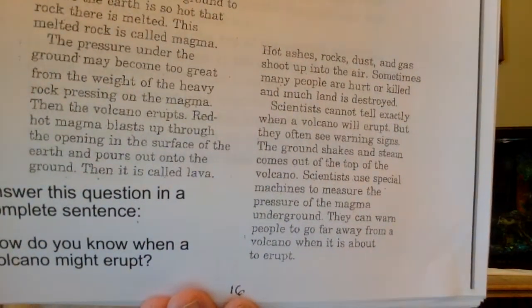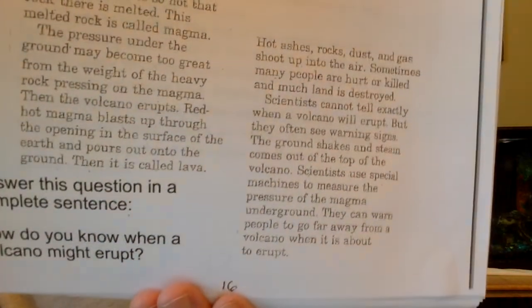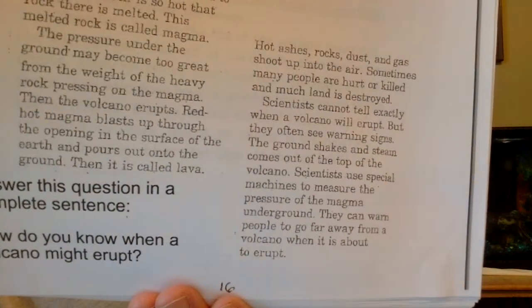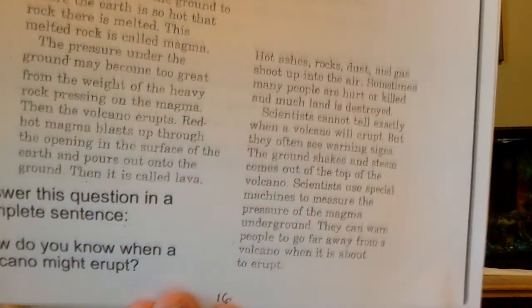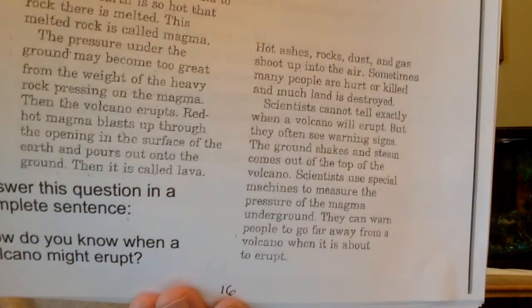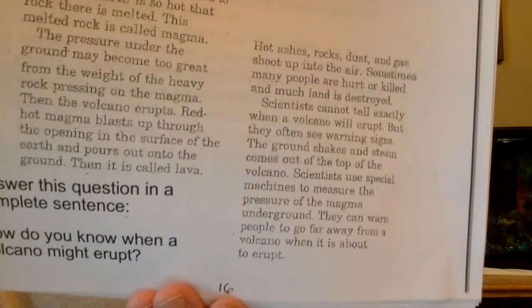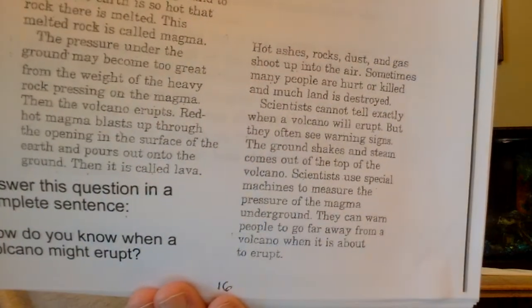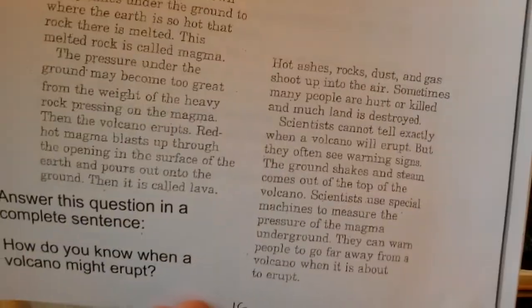Scientists use special machines to measure the pressure of the magma underground. They can warn people to go far away from a volcano when it is about to erupt.